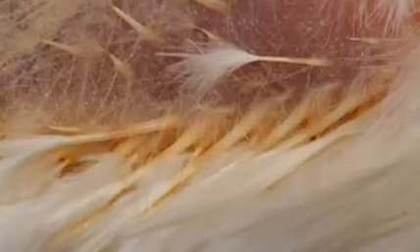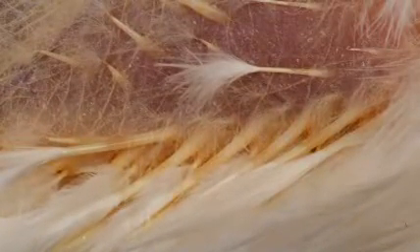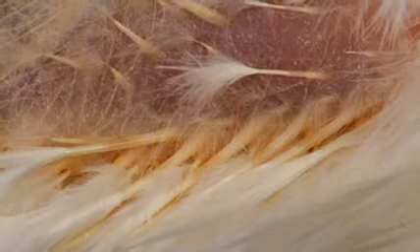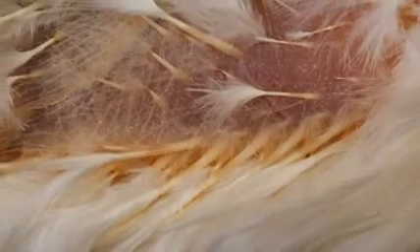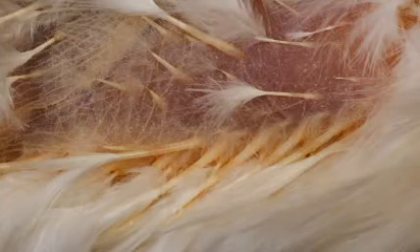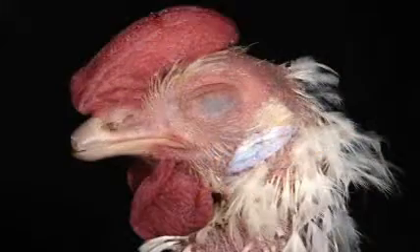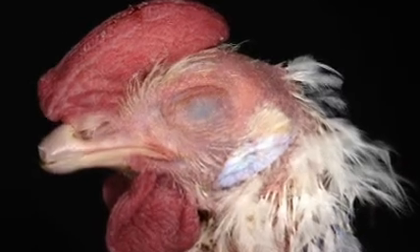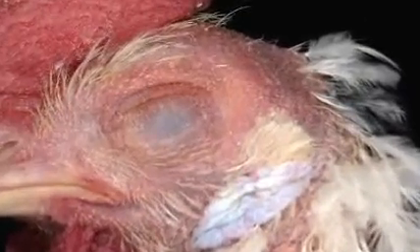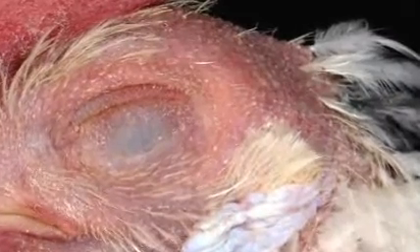Feathers are normally distributed along tracts on the body called pterylae. These tracts are interspersed with featherless tracts called apteria. Keep in mind that not all feather loss is abnormal. Seasonal feather molting is a normal physiologic process. In non-pathologic feather loss, the skin will appear healthy.